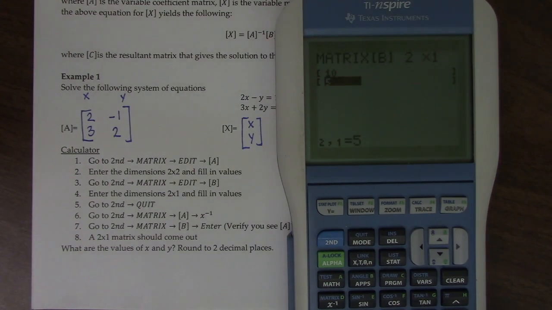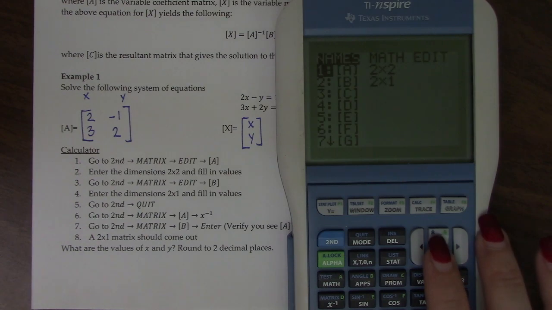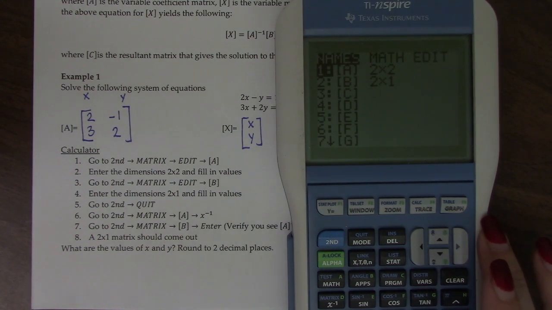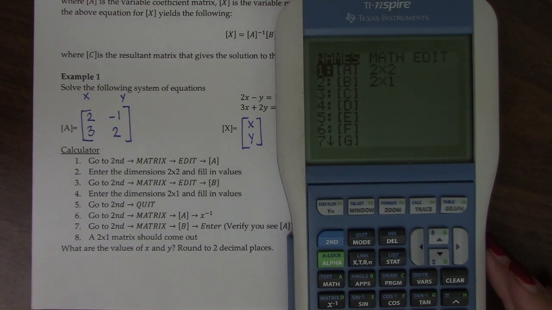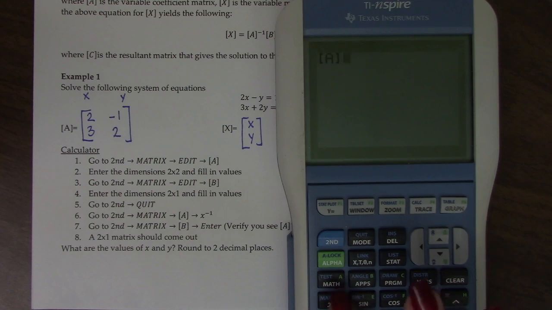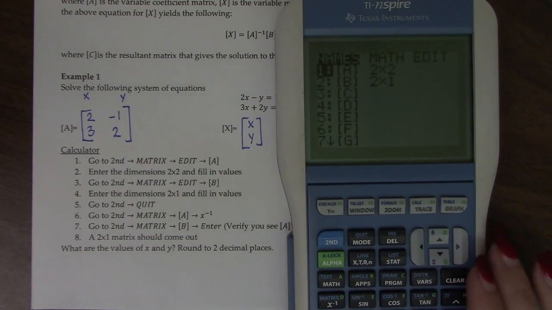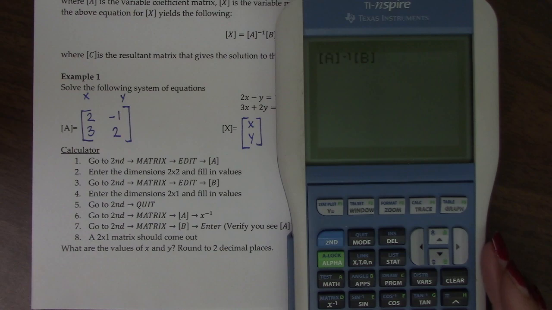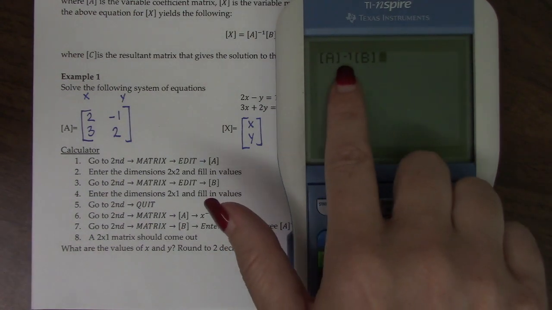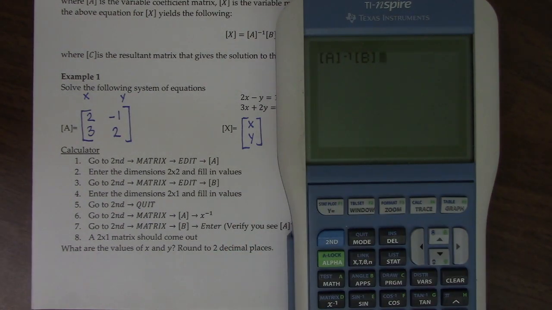Now that I've entered my two matrices, I'm going to quit, and go to second matrix. On the name screen, if I grab the matrix, it lets me enter it on my home screen. I want to multiply A inverse, so I grab matrix A, and then I hit the inverse button, which is the same button that matrix is above, and now I have A inverse. Then I go back to second matrix and grab B. Now it's saying take matrix A, invert it, and multiply it by B. And remember, the order matters here. It has to be A inverse times B.